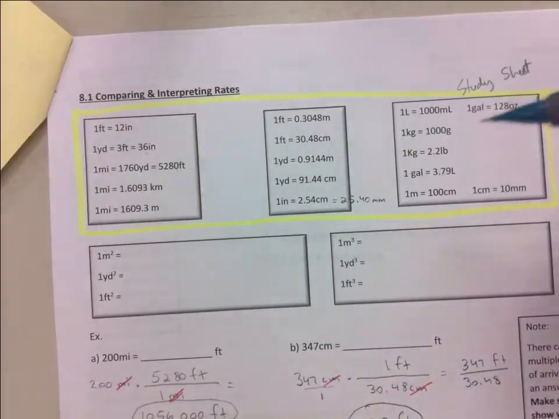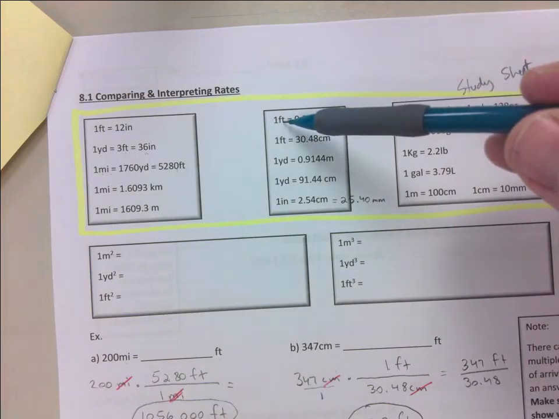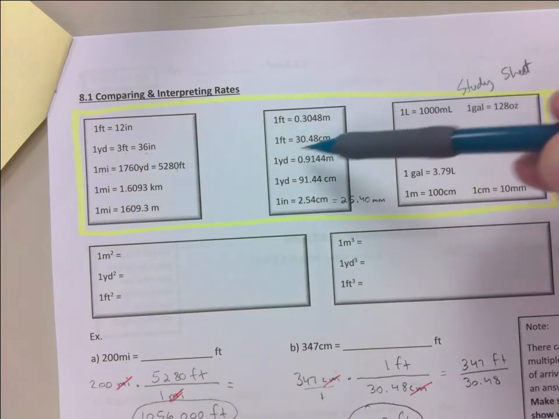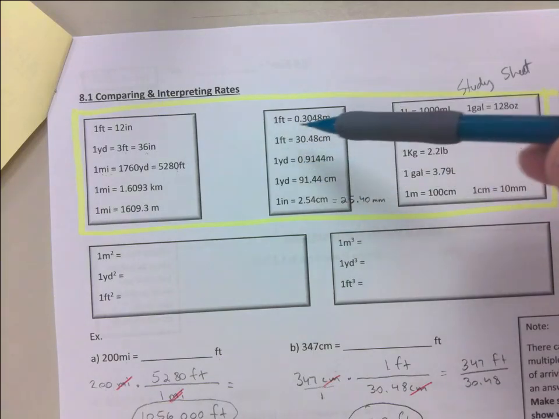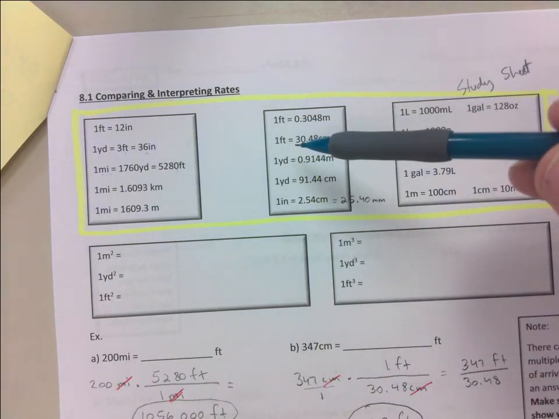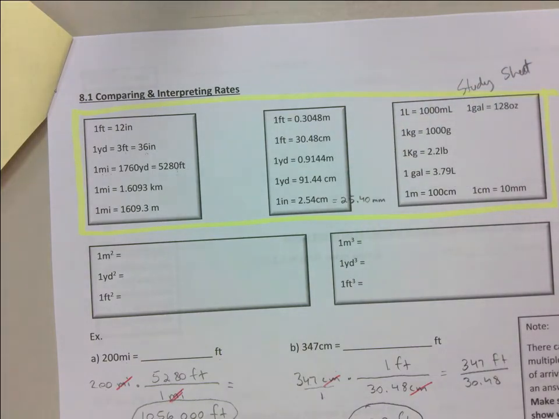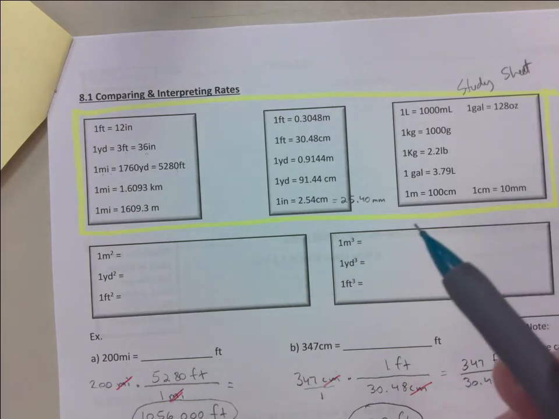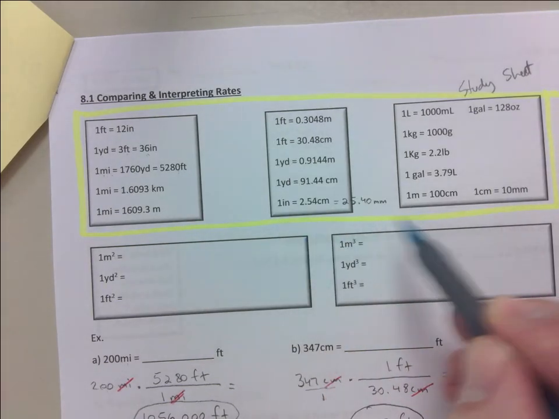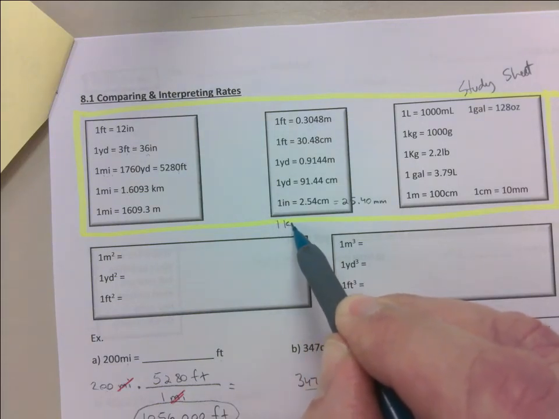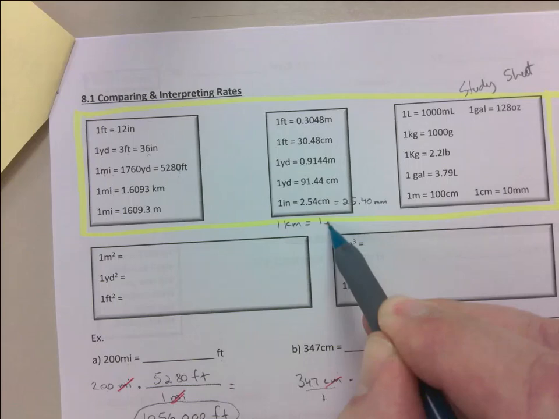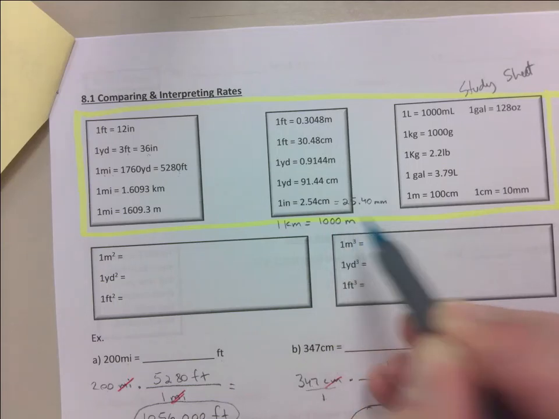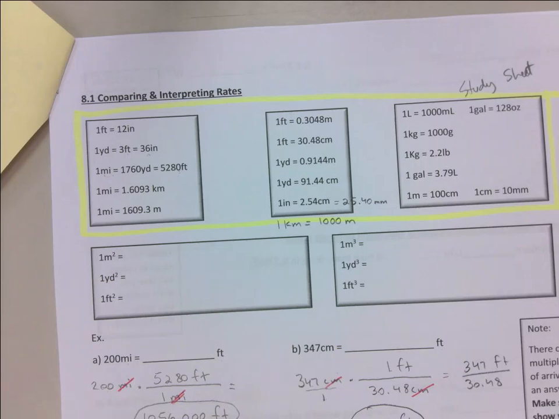Let's go up and look. Feet and meters, but I don't have kilometers, right? And so that gets me to this next one. Maybe I should add that. I should have added that. 1 kilometer. I was hoping you would remember this. But 1 kilometer has 1,000 meters. Okay.